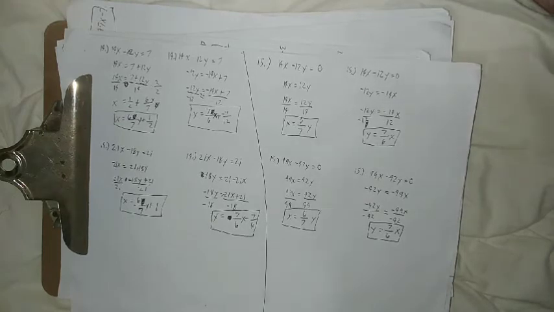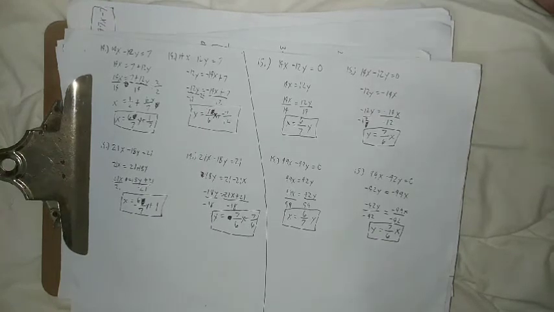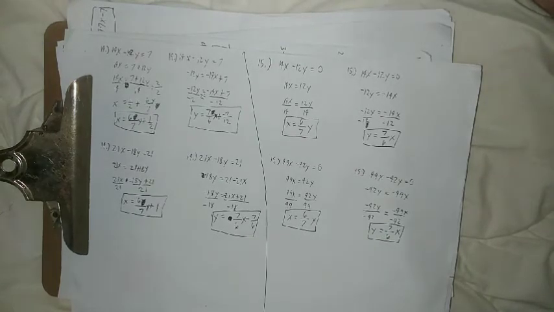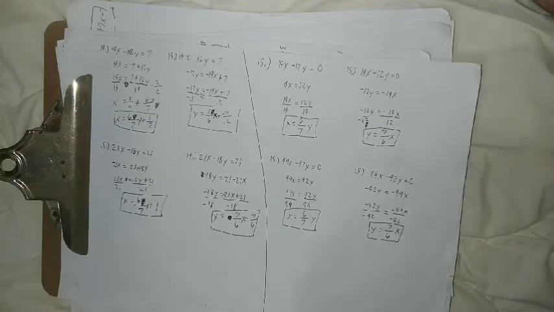Then the second problem here is 49x minus 42y is equals to 0. So you move negative 42y to the other side, so it will give you 49x is equals to 42y. Then you divide both sides by 49, so it will give you x is equals to 6 over 7y. Then if you look for y, you move positive 49x to the other side, then divide it by negative 42. So the answer for y is equals to 7 over 6x. So let's move to number 16.